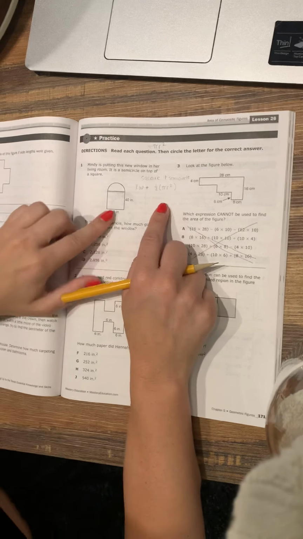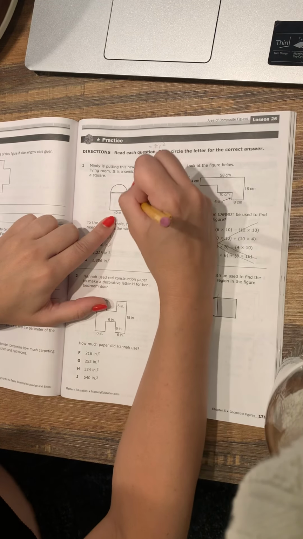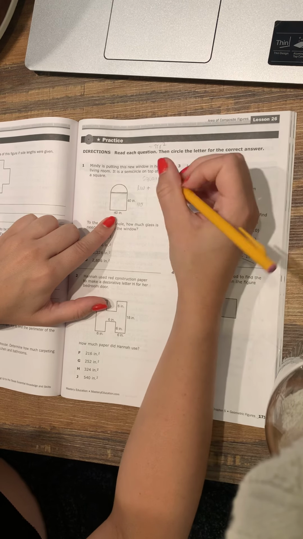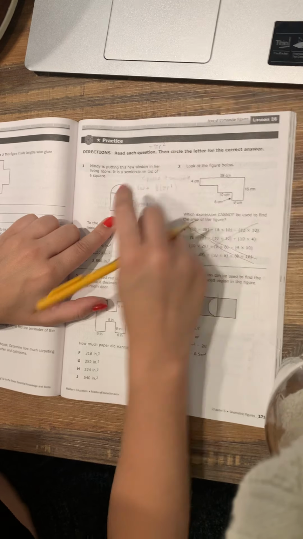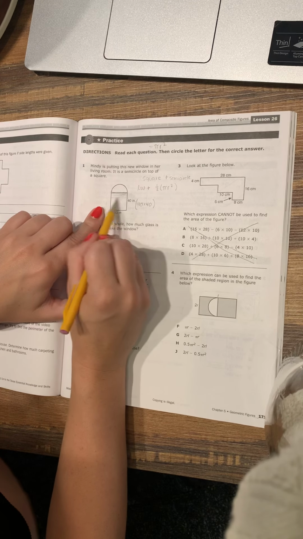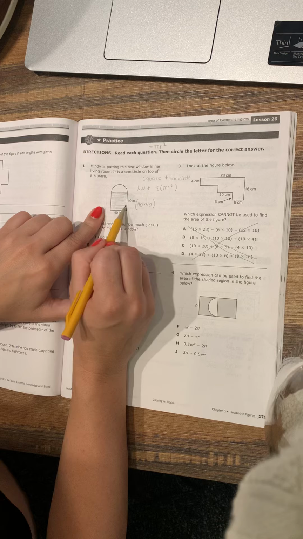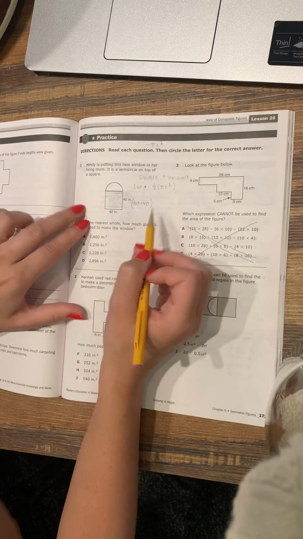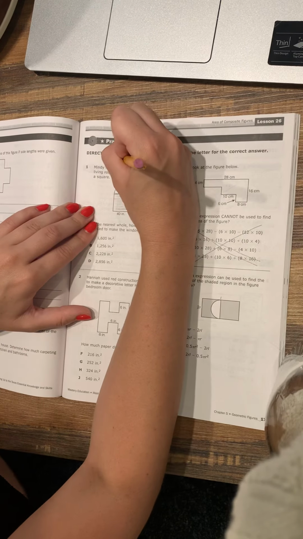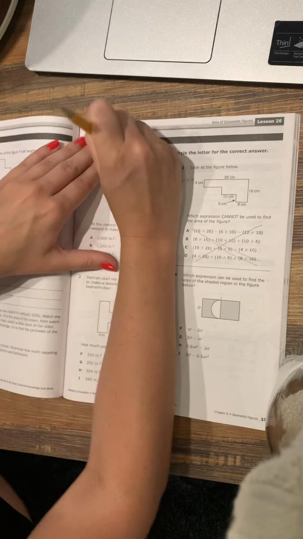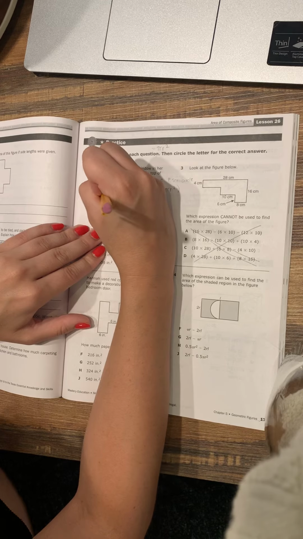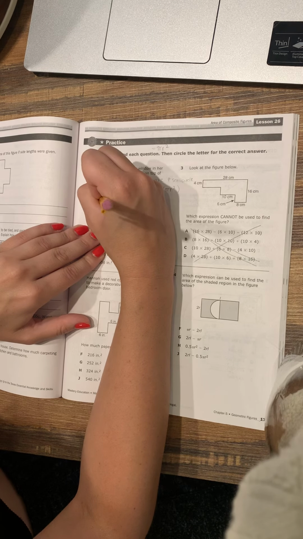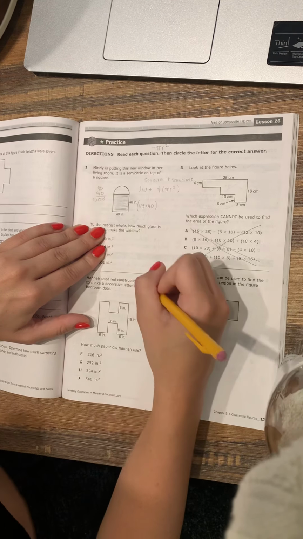Okay, so what is the length of this square? 40. What's the width? 40, right? So 40 times 40 would give me this square. Okay, let's go ahead and do that so we just have it simplified. 40 times 40, I'm gonna come over here and do it. Is 1600.